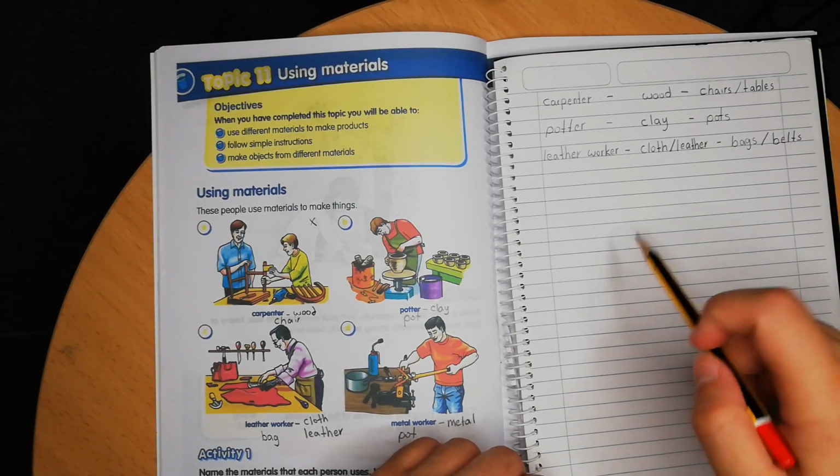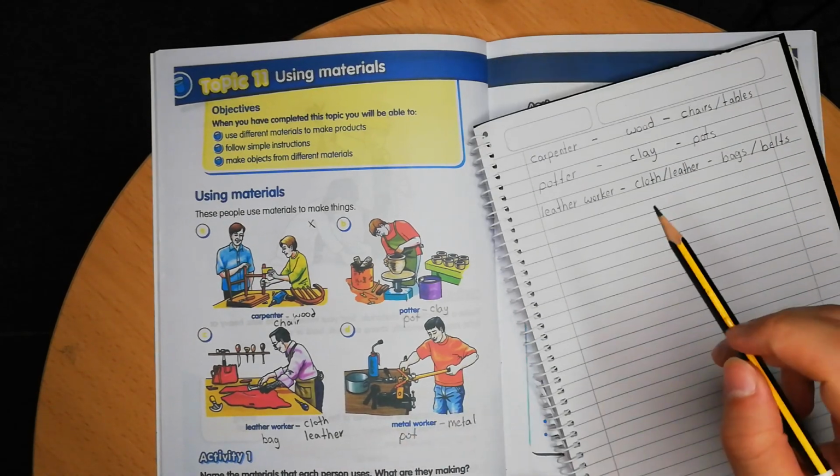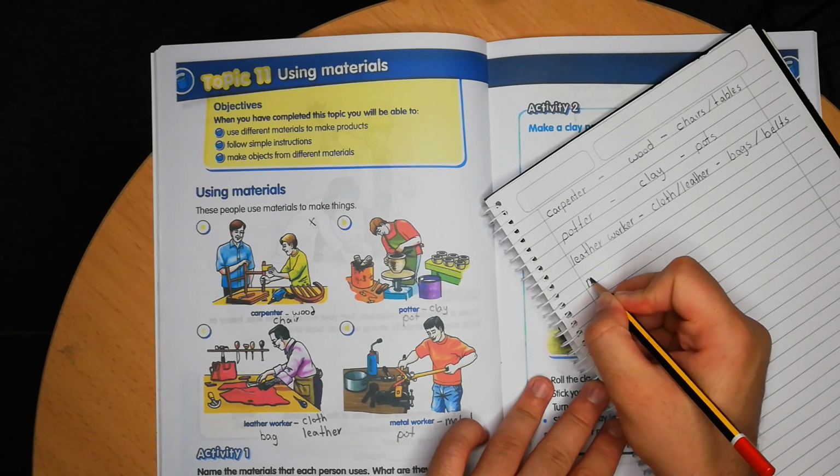Okay, so that's until now. We have carpenter, potter, and leather worker. Okay, the last one is metal worker.